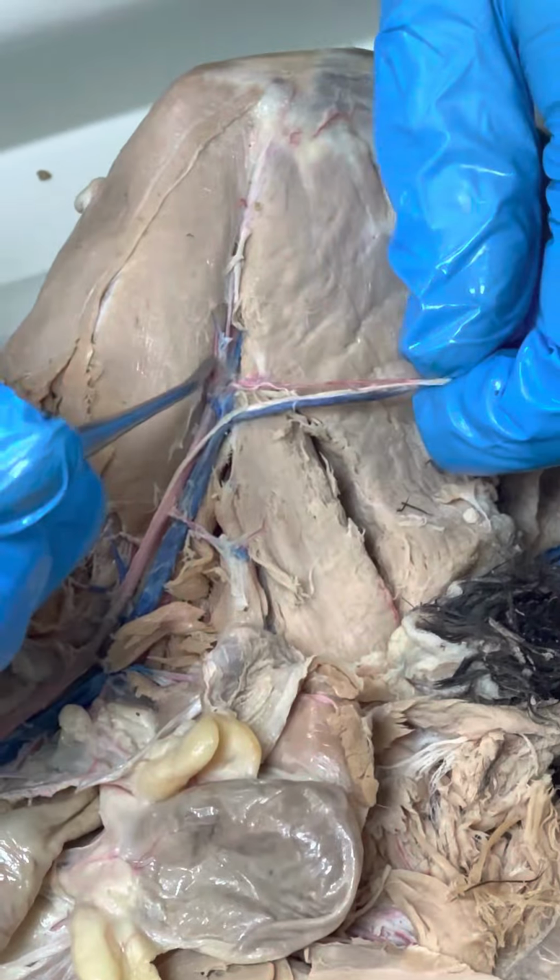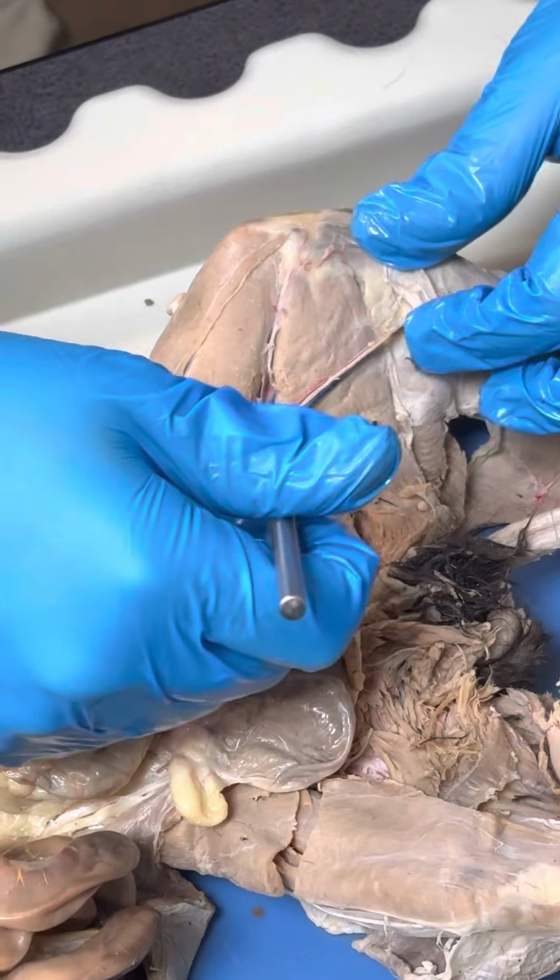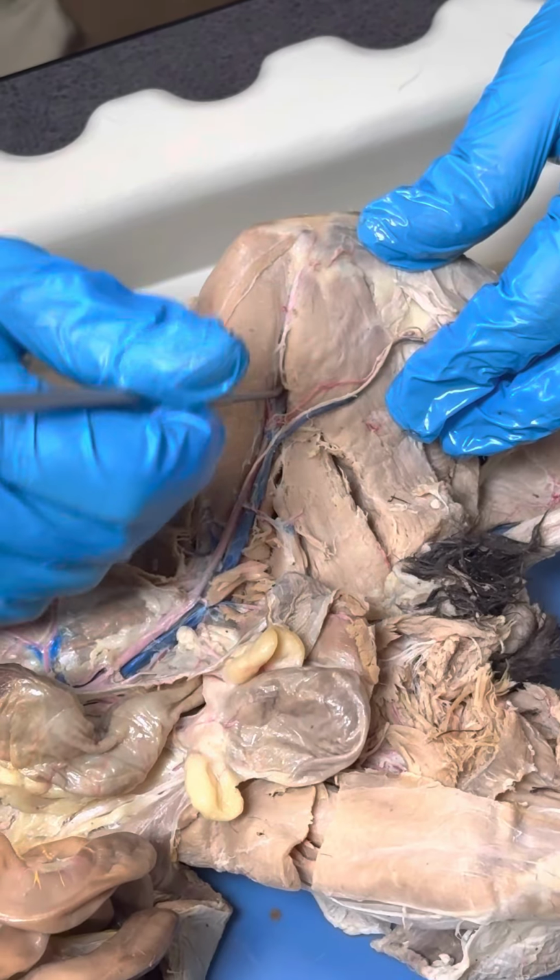Okay. The saphenous is going to dive down in here. Okay, it's the saphenous artery, and popliteal dives down in there.